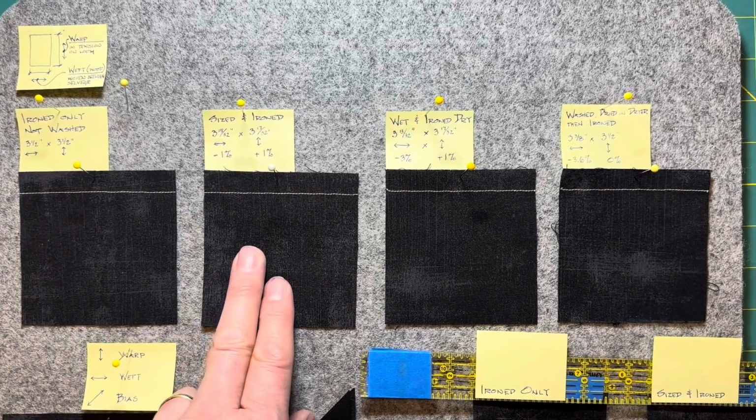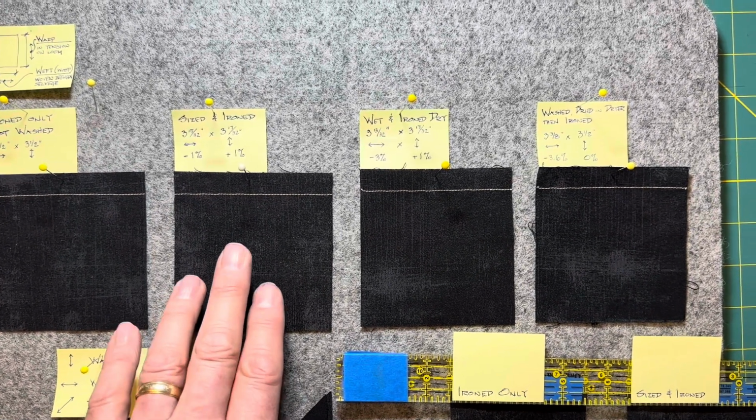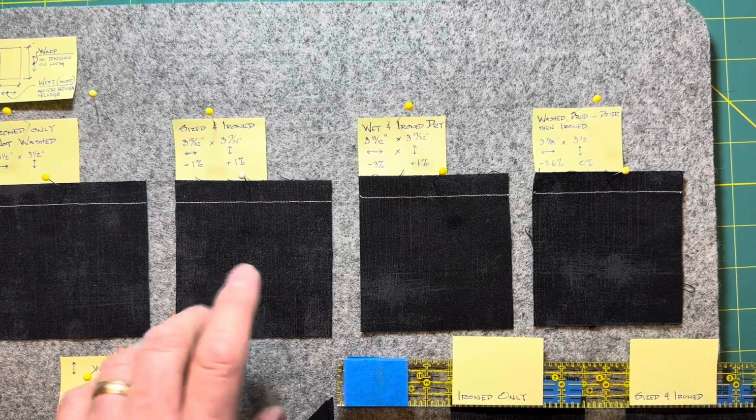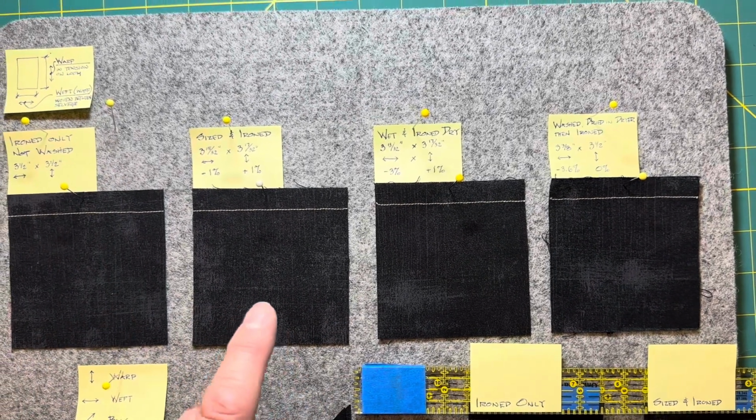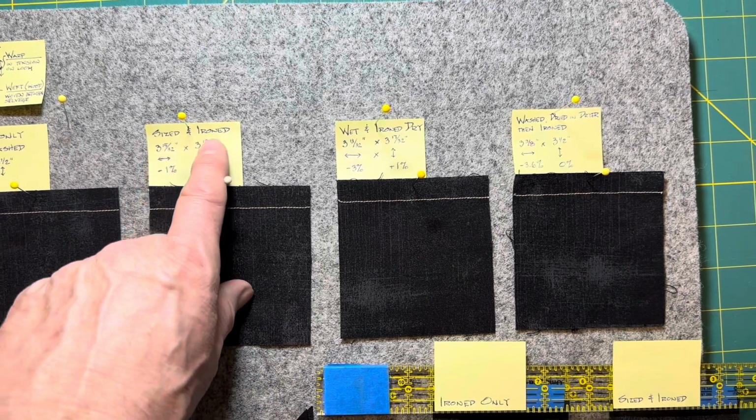If we go to the next one, this one we actually sized with a spray sizing, which is similar to a starch, but we sized it and then we ironed it.